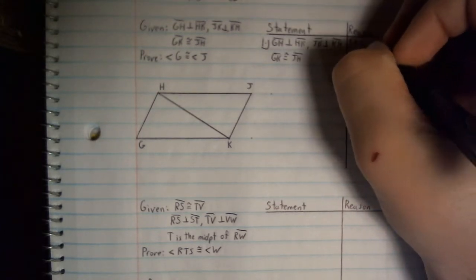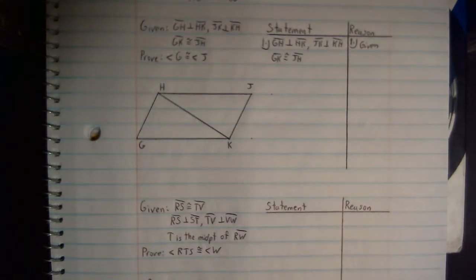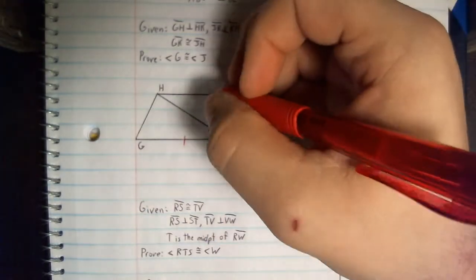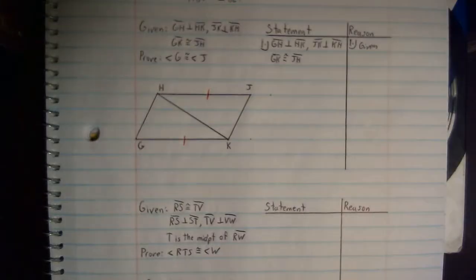That was all given. Well, I can mark some things here. I can mark that GK, this line, is congruent to JH, this line. What I can also mark, along with congruencies and parallels, is I can mark perpendiculars, because there's a very easy mark that we can make for that.